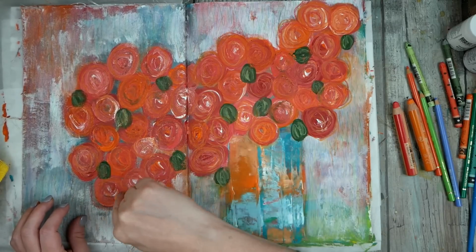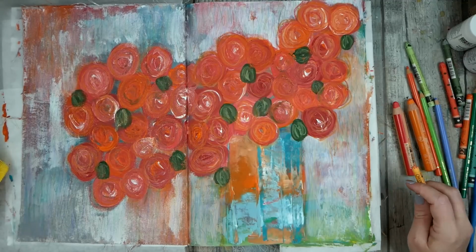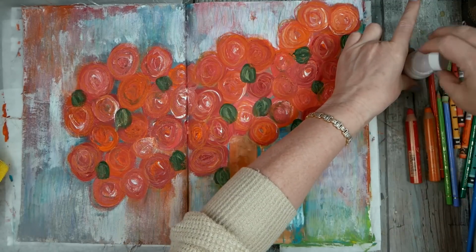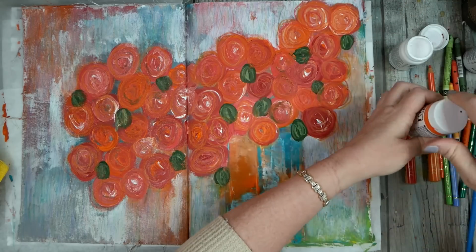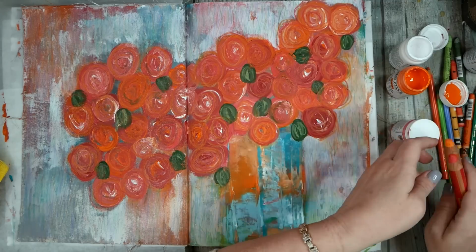Because we kind of lost a little bit of our definition with the paint. So I'm kind of feeling like I need a little on top. So let's pull back out the colors that are reds.